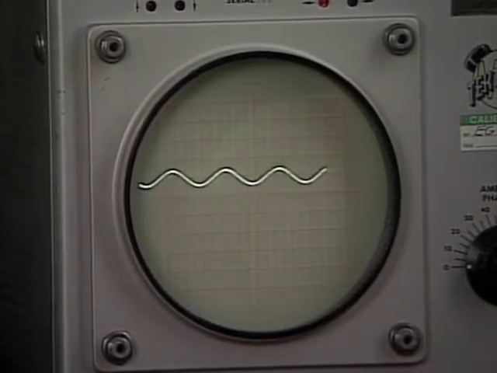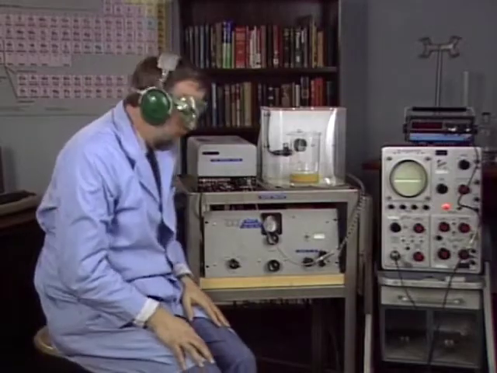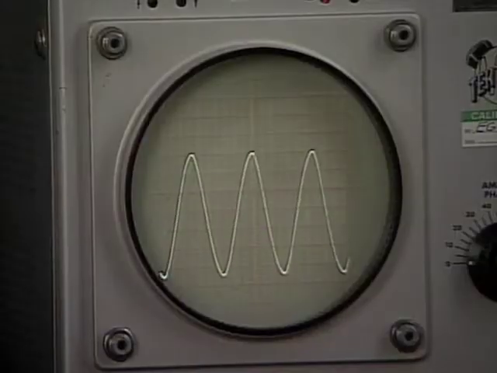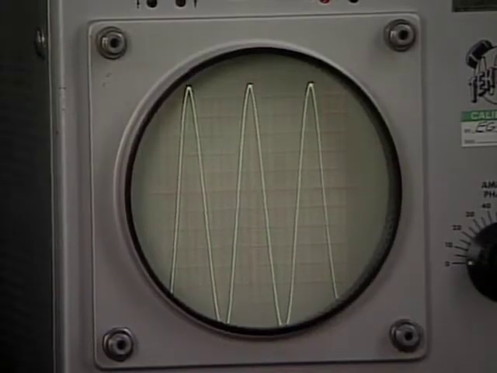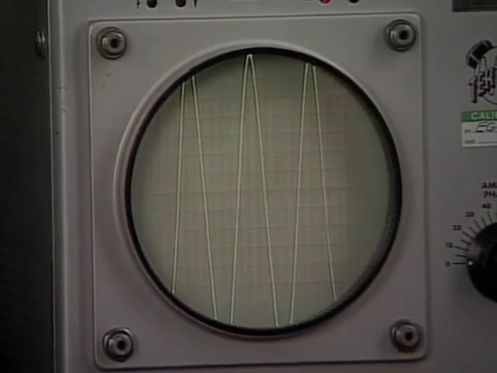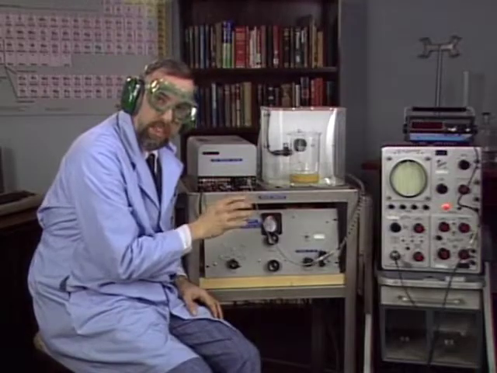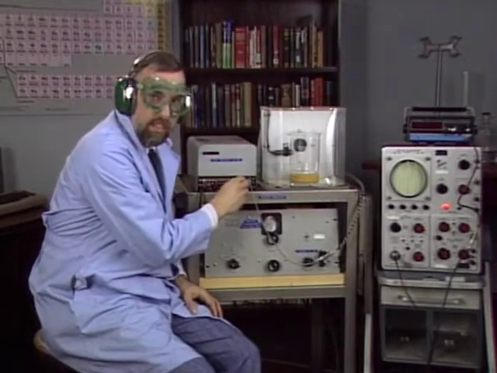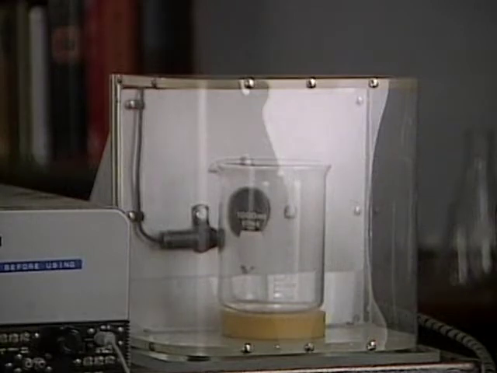Now, we want to start with a frequency lower than that of the beaker. Now, let's turn up the volume and see if we can break the beaker. Now, the peaks are getting higher, but their number is still the same. That is, the frequency hasn't changed, it's just got a lot louder. This particular frequency is too low to break the beaker. Let's try a frequency higher than that of the beaker.